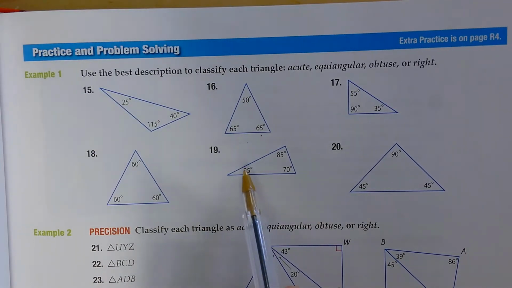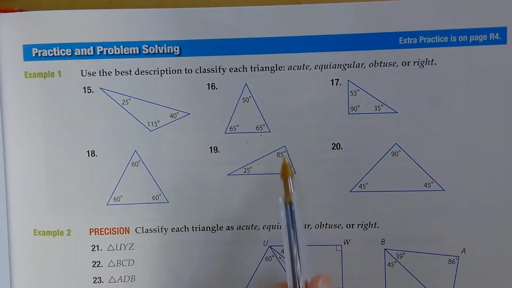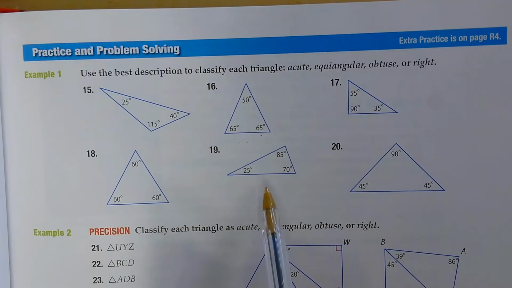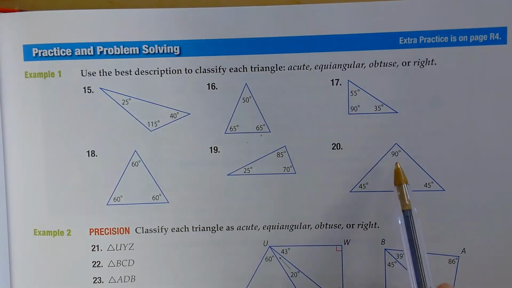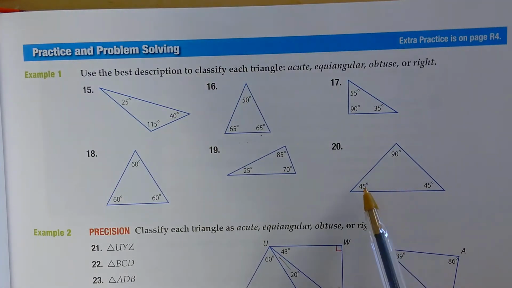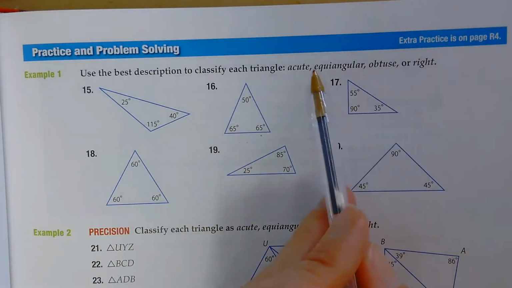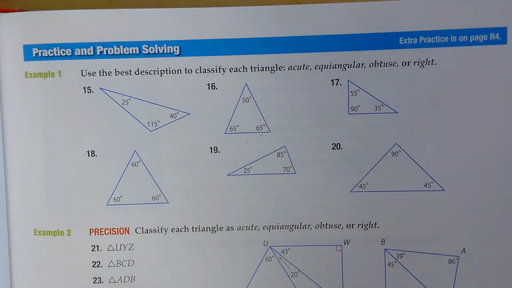Number 19, all of these angles are less than 90, so we're going to call this acute. And then when you look, none of the angles match, so you could also call it scalene. So this is an acute scalene. And then on number 20, you have a 90-degree angle, so right away we know it's a right triangle. And then notice we have two angles that match. That's going to make two sides match, so this is going to be right isosceles. So not only can you name them according to their angles, you can also name them according to their sides.